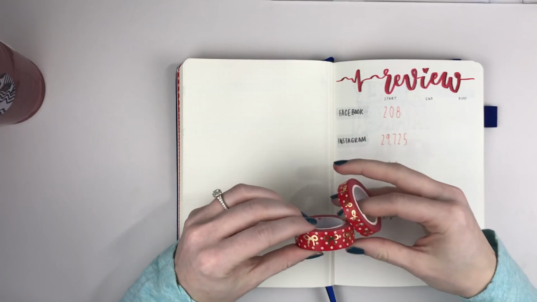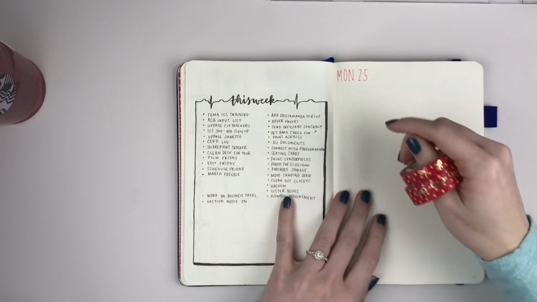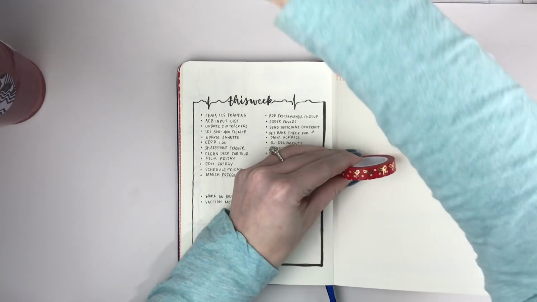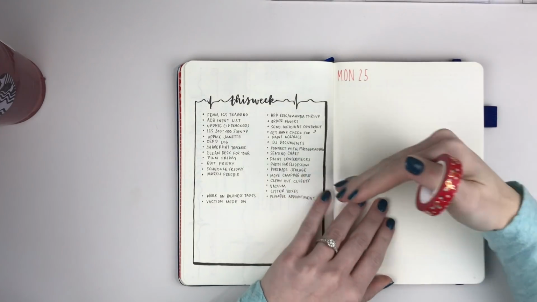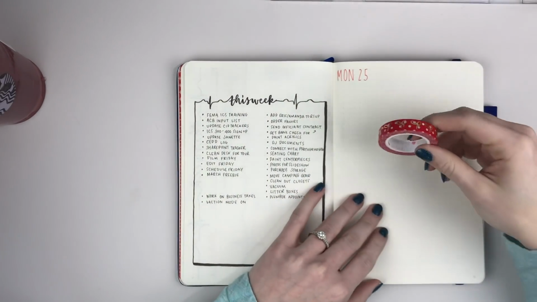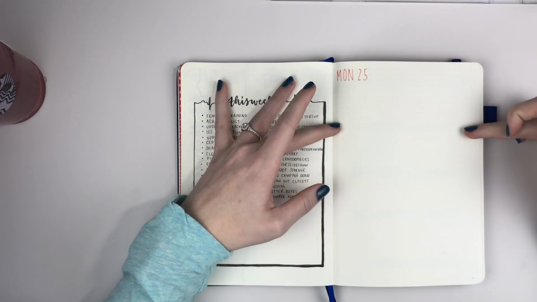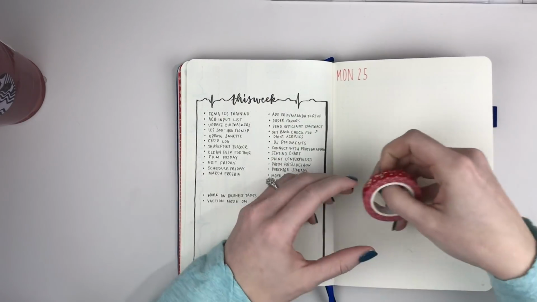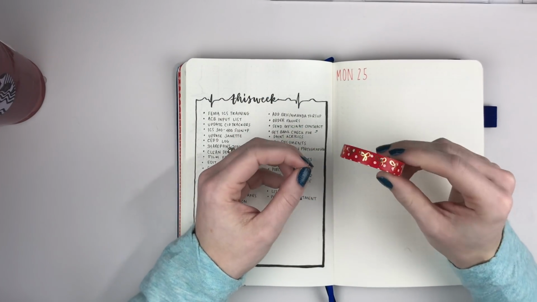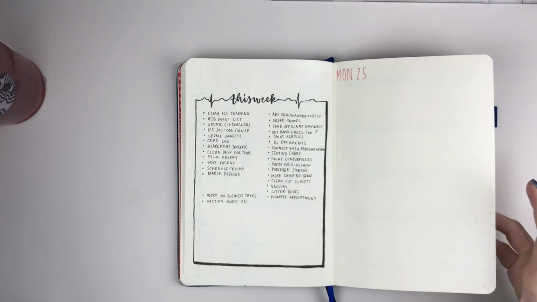I'm going to add some washi tape from Simply Gilded in here, actually this 10 millimeter one, to section off my days of the week. So once all of my tasks are done for Monday and I'm setting up for Tuesday, I'll put this down and then set up for Tuesday right under that. So I'm going to be using this Simply Gilded washi tape for that. So that's pretty much it for the setup.